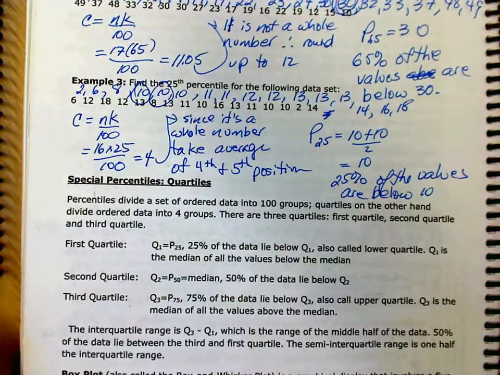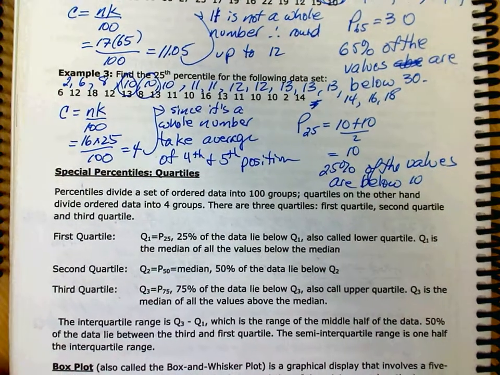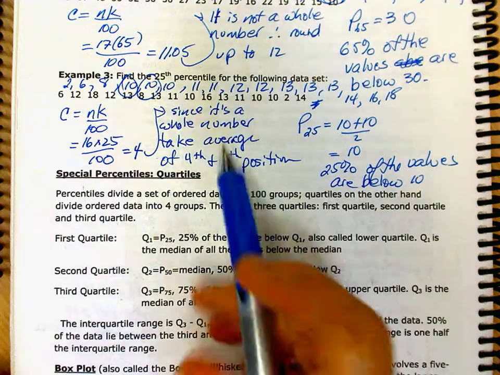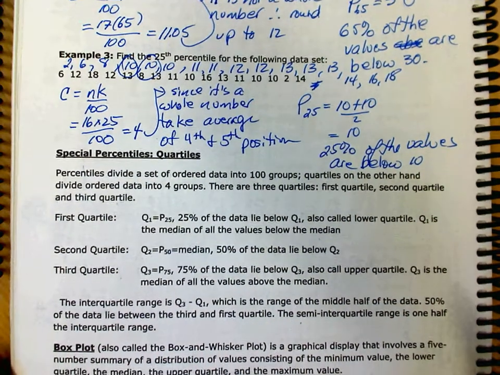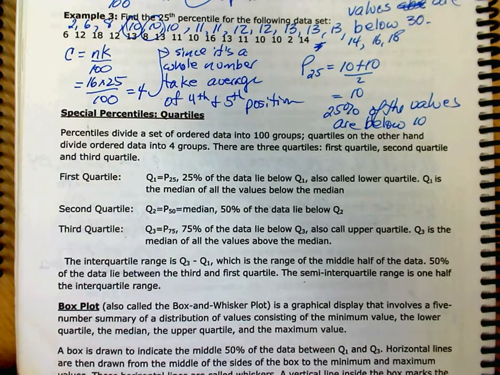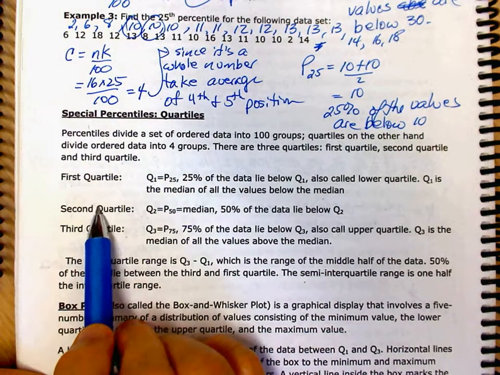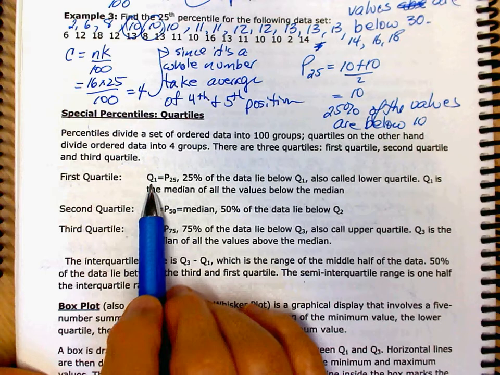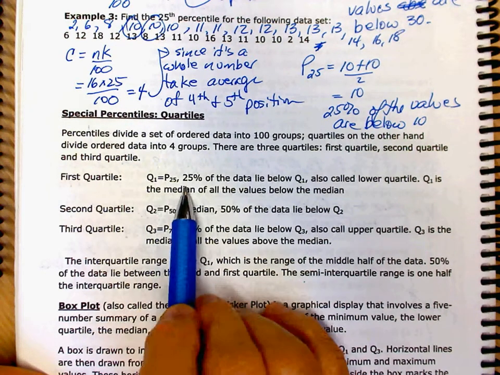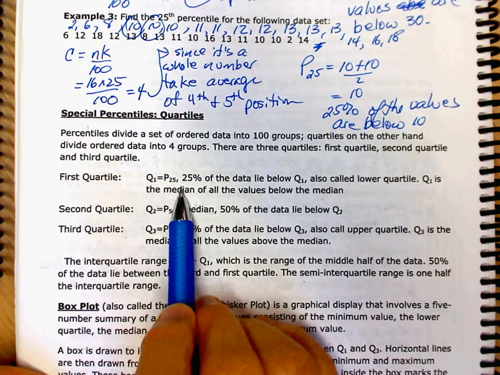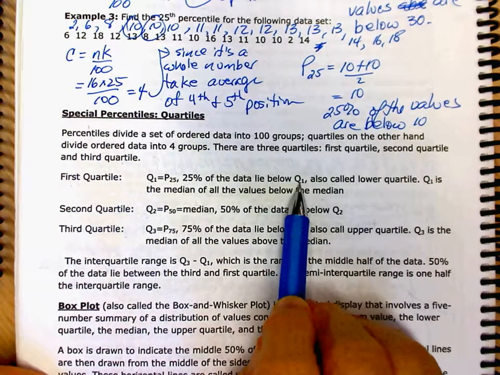Now, instead of dividing your data up into groups of 100, you can divide your data up into groups of 4. This is where the quartile comes in. Quartile 1 equals the 25th percentile. 25% of the data lie below Q1, or the lower quartile.